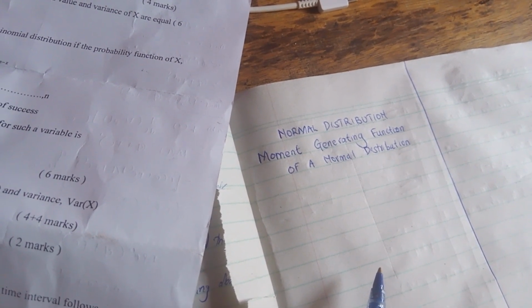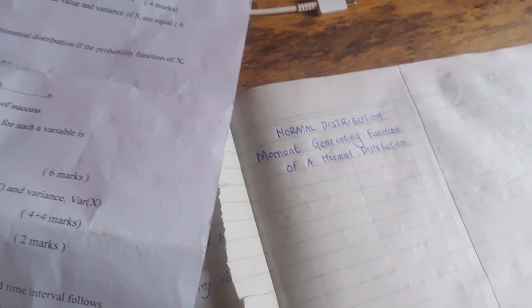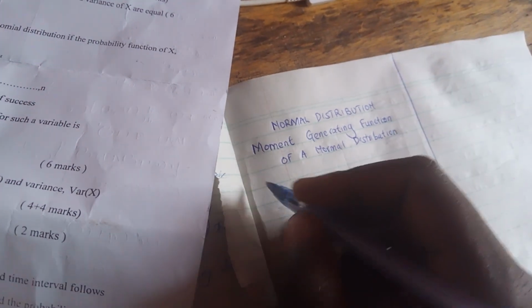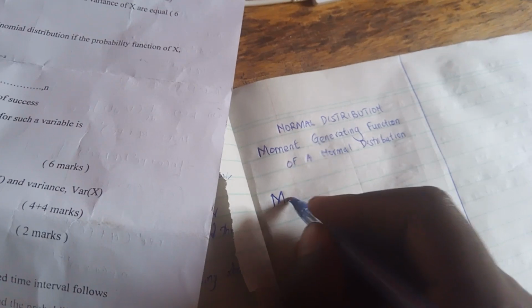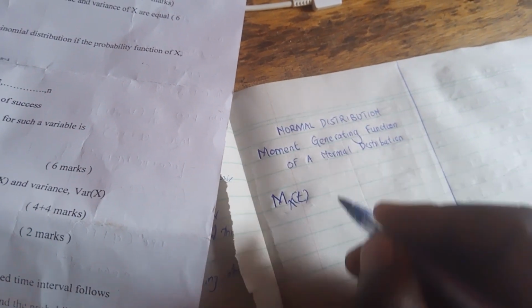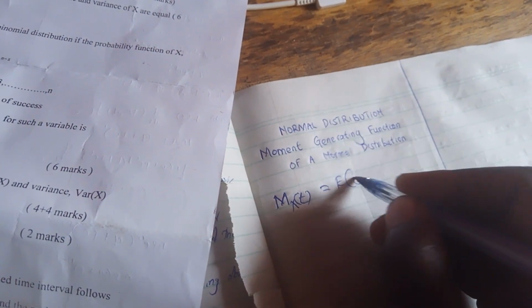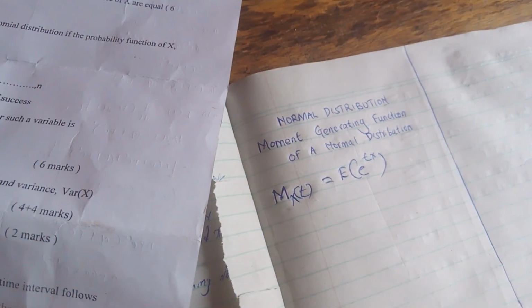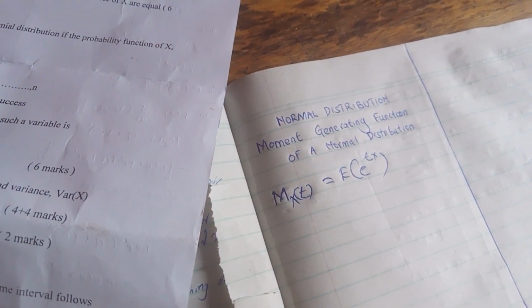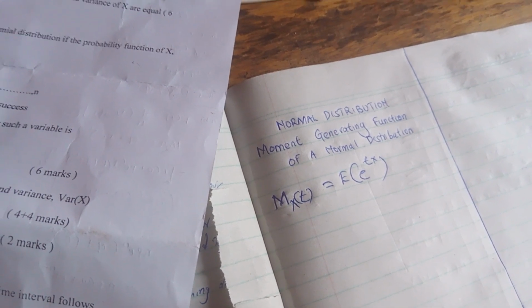And we have been looking at the moment generating function of a random variable x. The moment generating function of a random variable x is always given by the expected value of the exponent tx. That's how to get the moment generating function of a normal distribution.